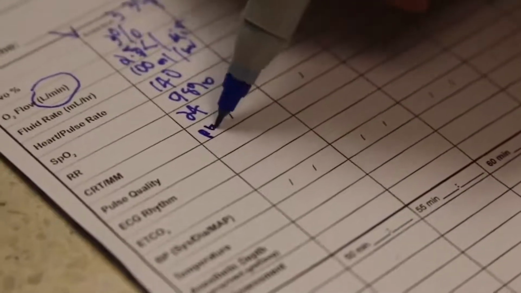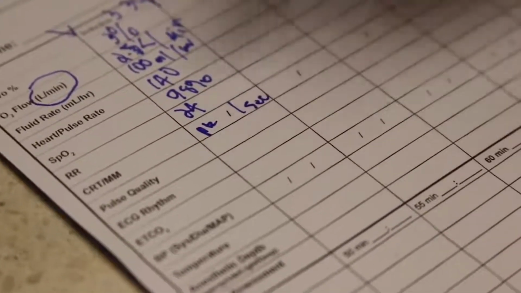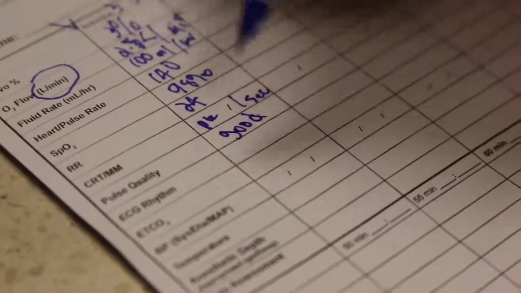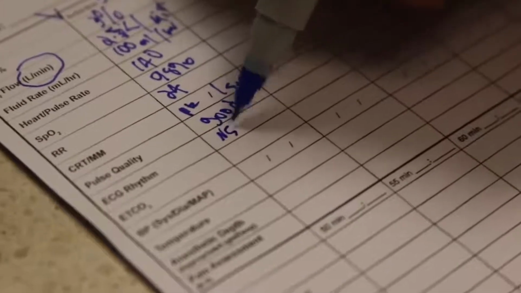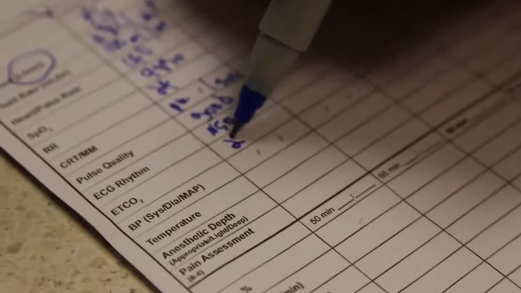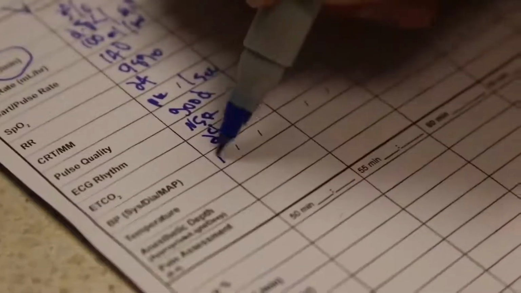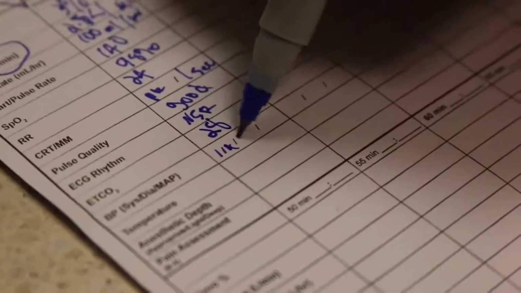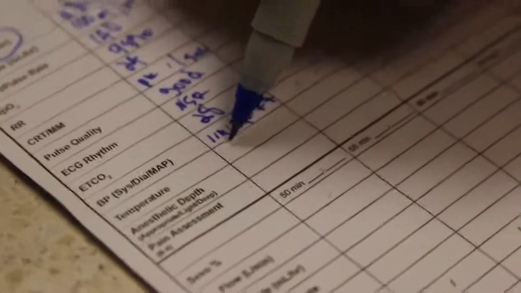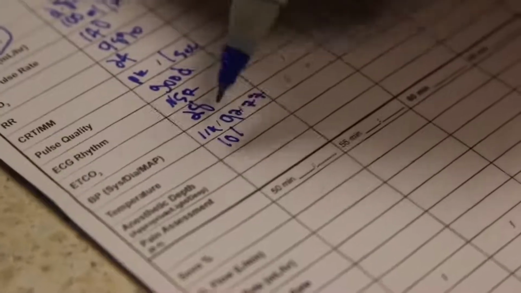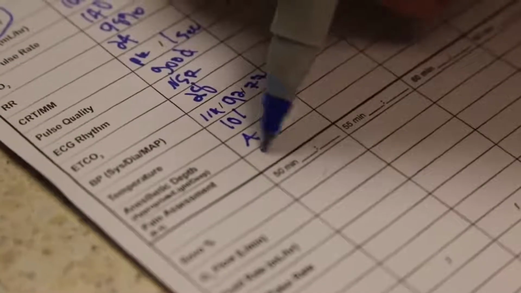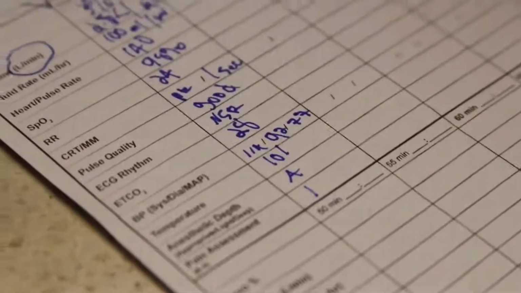Mucous membranes, let's say those are pink, and 1 second CRT. Pulse quality is good or fair or adequate. ECG rhythm, let's say it's a normal sinus rhythm. There is some tachycardia. End tidal CO2, let's say it's 28. The blood pressure is, let's say, 114/92, making up all these numbers here, 77. And temperature is 101, anesthetic depth appropriate, light, or deep, let's say appropriate, and pain assessment is a 1. So that's a lot of information to have on your patient.